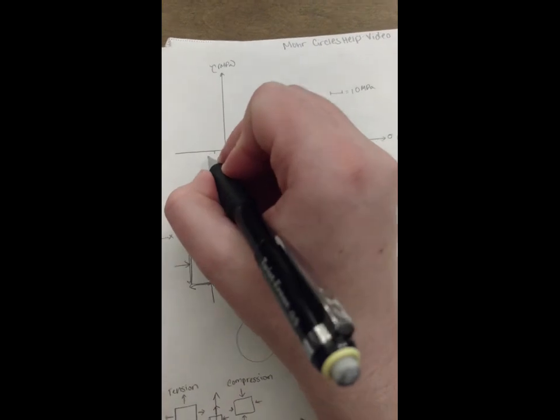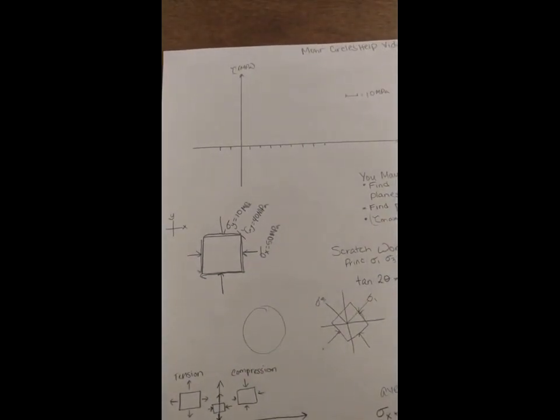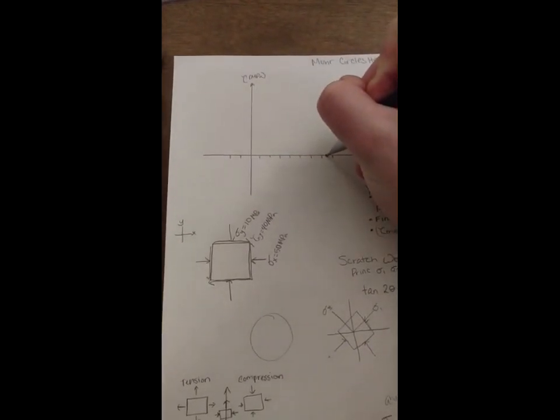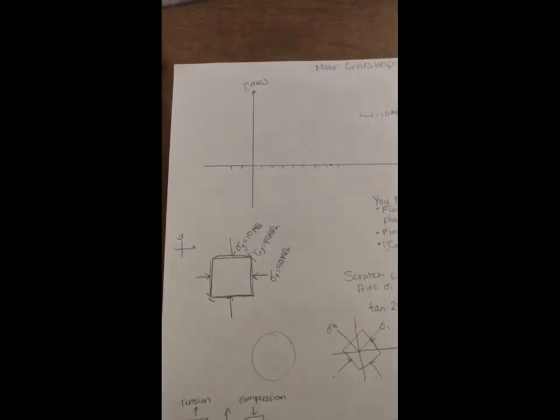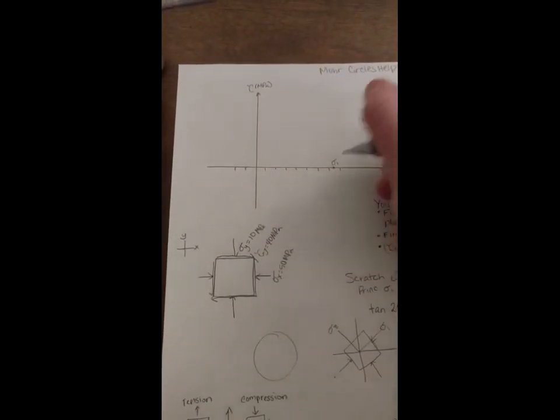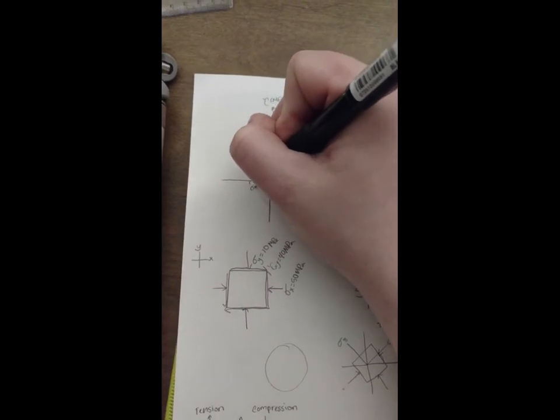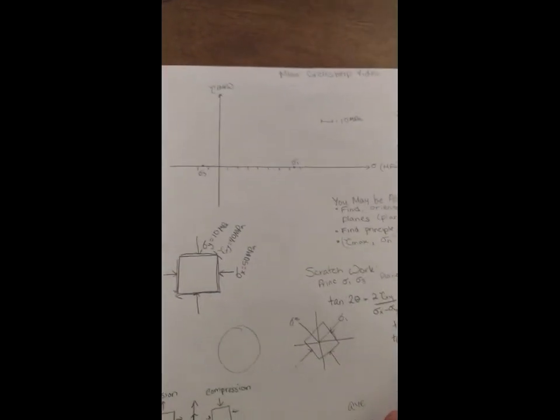It's really important for you to give that scale. And on the negative side, I'll go 2 down. Okay, so we know that our sigma 1 was 74.72. So I'll come out here and say it's going to plot about right there. And I'll label that sigma 1. And I know that sigma 3 was negative 14.72. That's going to plot about right here. And I'll label that sigma 3.